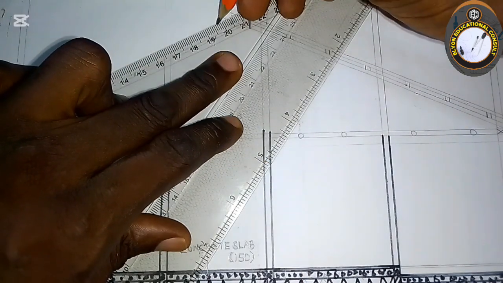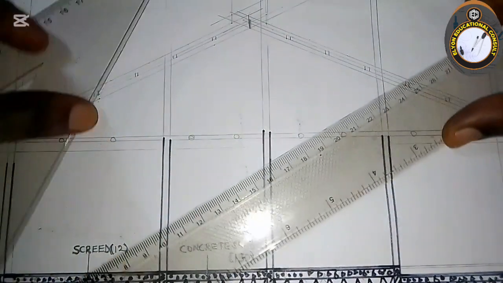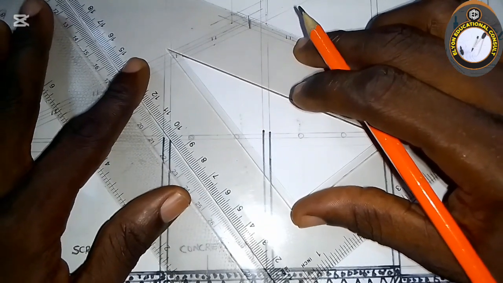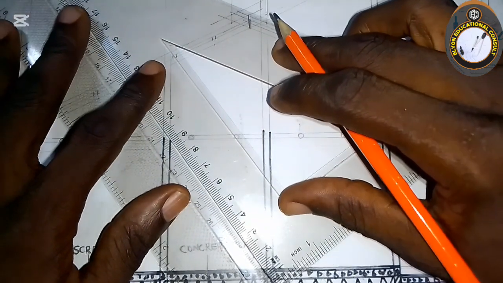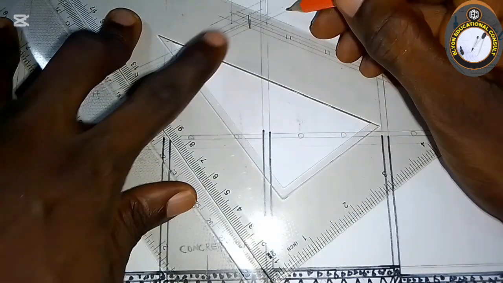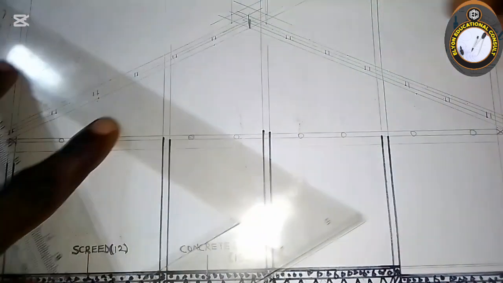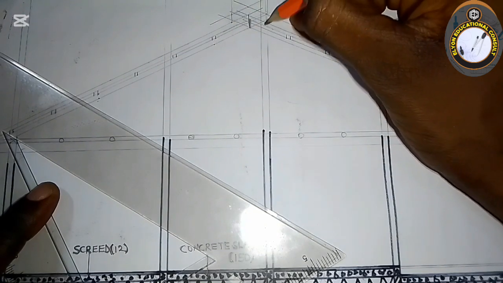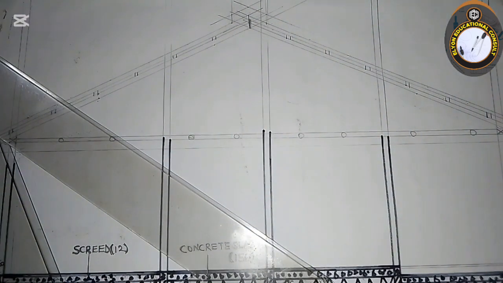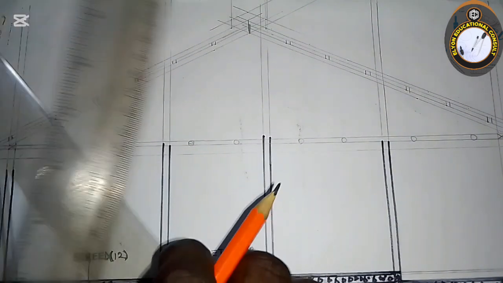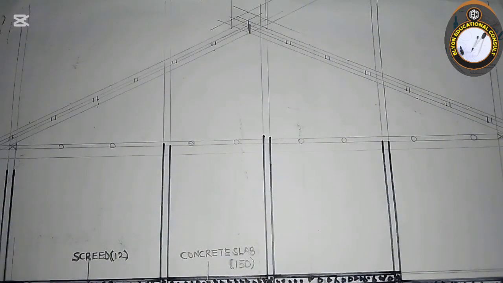So we have this. Okay, so from here to here, this is the ridge cap. Let me just highlight that for us to see.